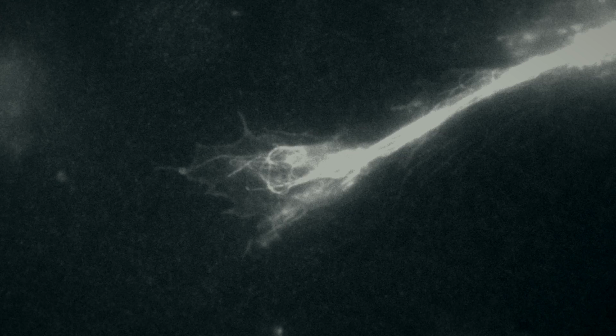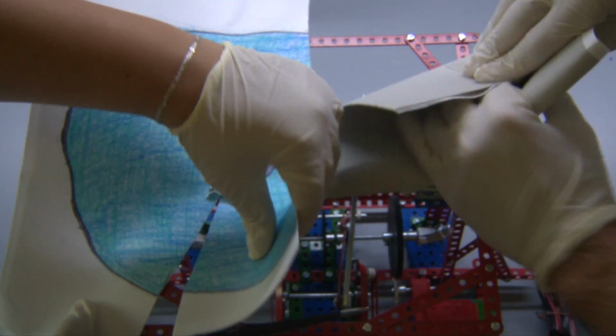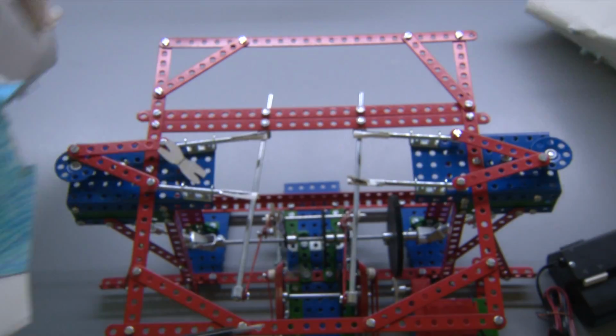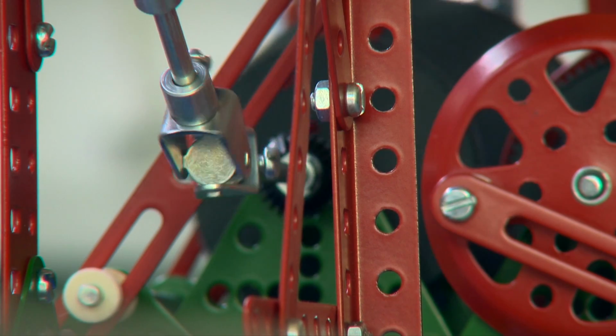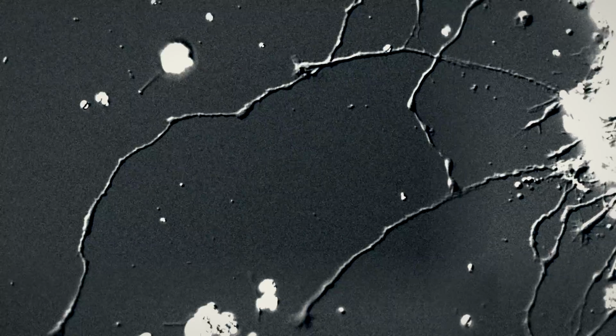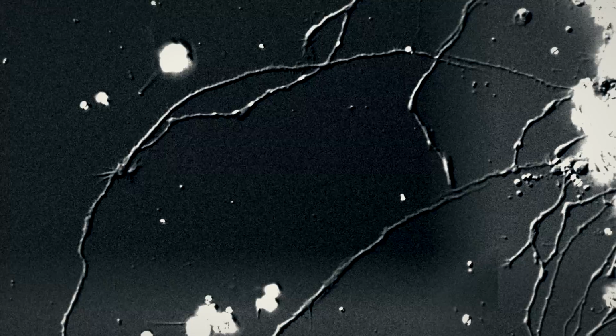Myriad minuscule proteins comprising the cytoskeleton self-organize into molecular machines which propel cellular motion, enabling, for example, cell division. How do the individual players, the individual proteins, work together to generate motion?